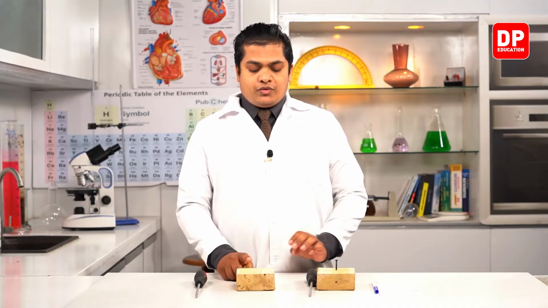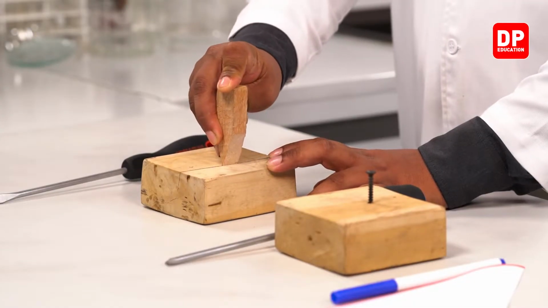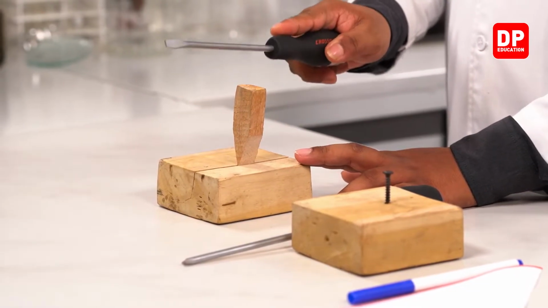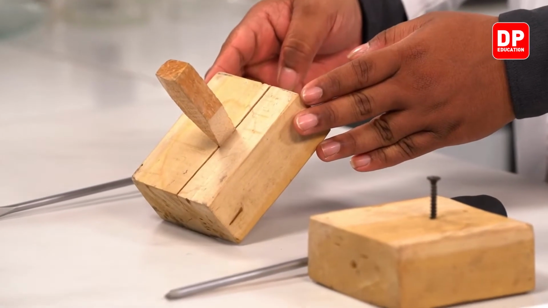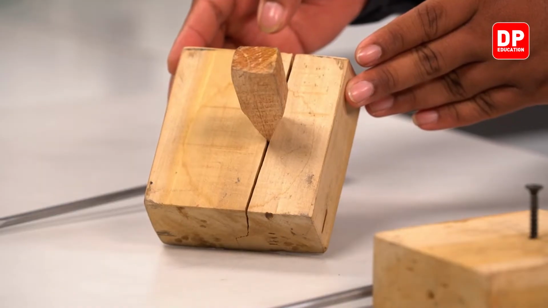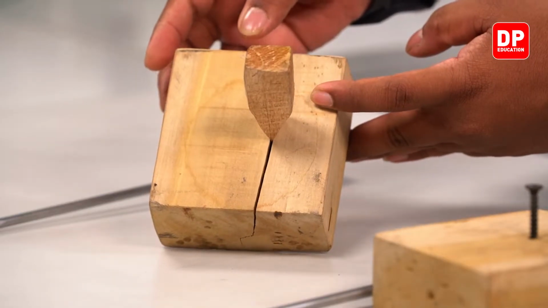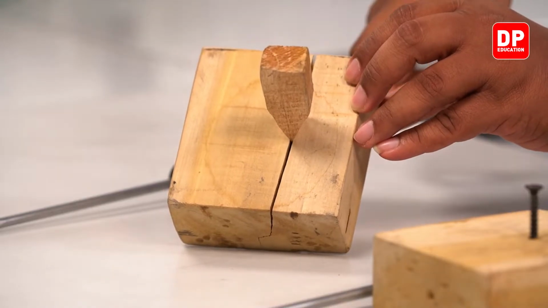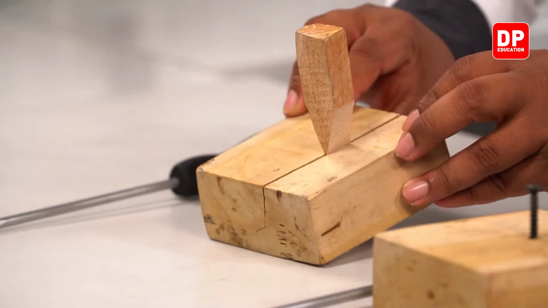So here what we are going to do is apply the wedge onto a surface like this. Then by applying a certain force on the wedge, we can separate. As you can see here now, when I have inserted the wedge into the wooden block over here, see, now it has been separated. Now if I apply a greater force and hit it, for sure this is going to separate into two parts. Okay, so this is the wedge.